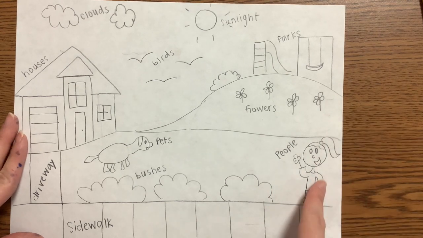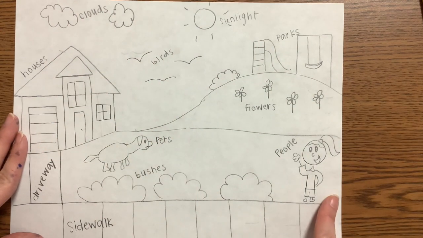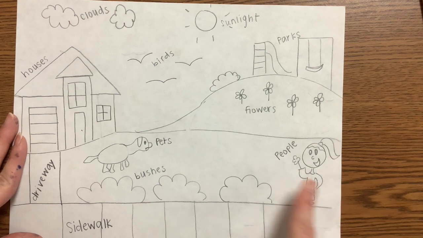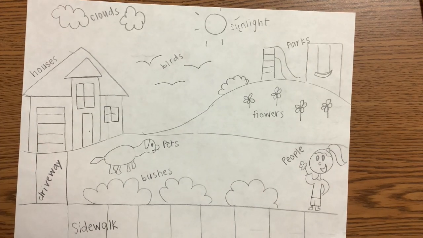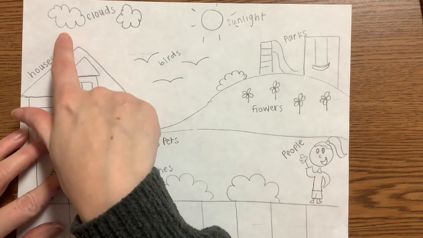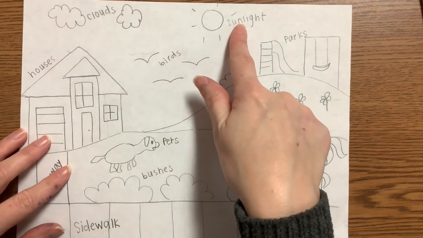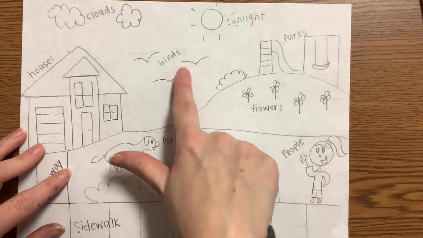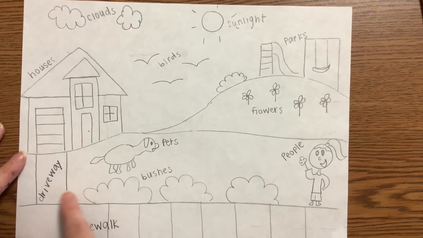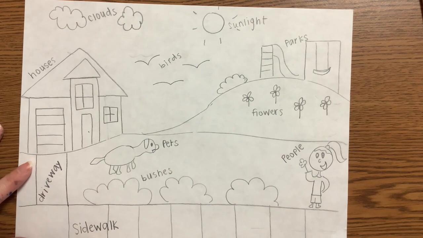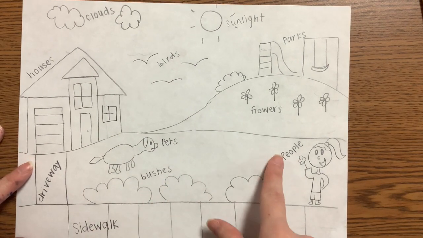Do you notice how I used lots of examples in here? And I labeled it. You, as a third grader, will also color it. So I have clouds, sunlight, houses, birds, parks, flowers, pets, driveways, sidewalks, bushes, and people.